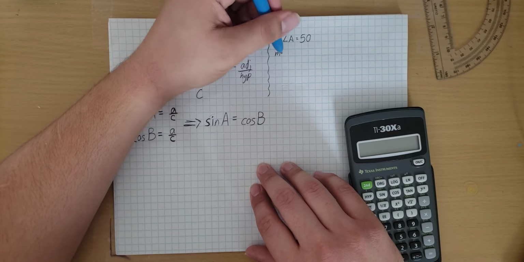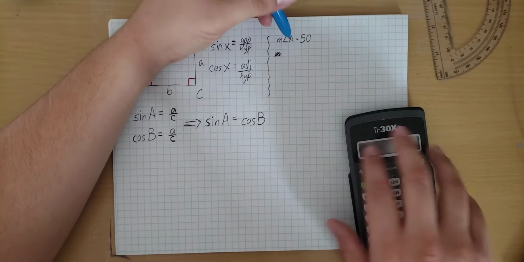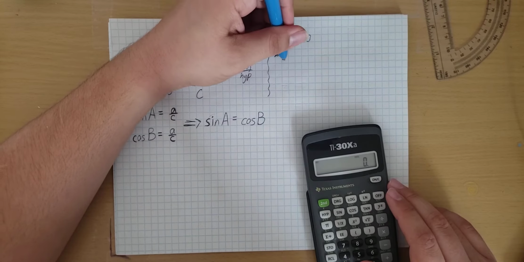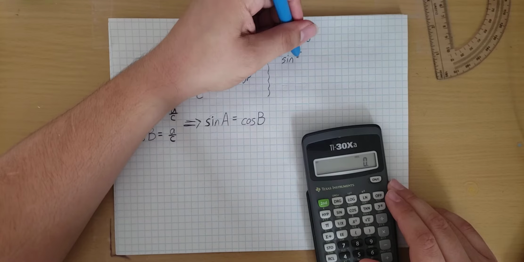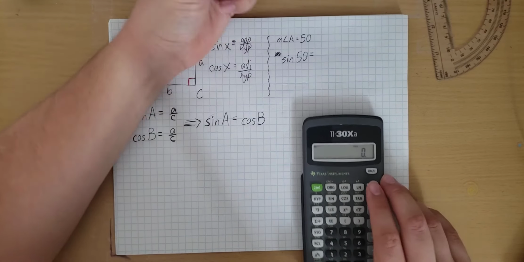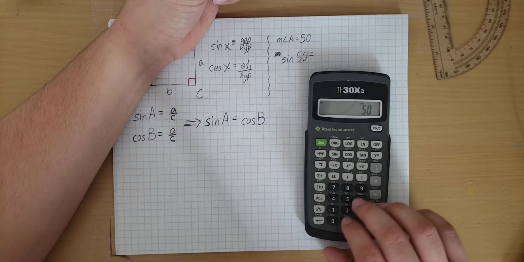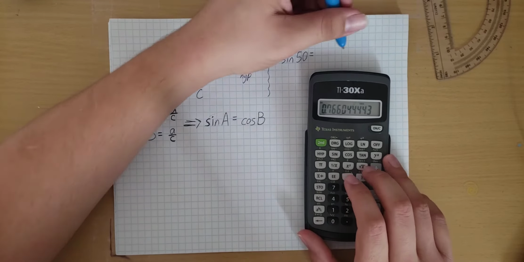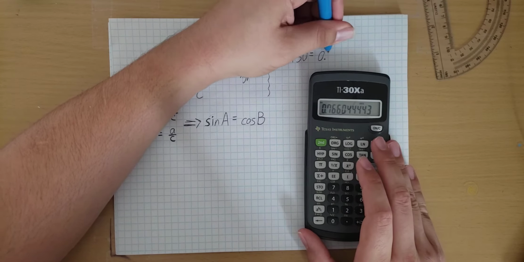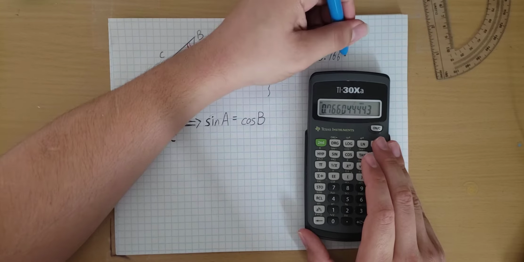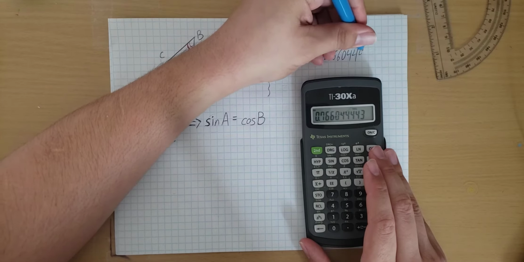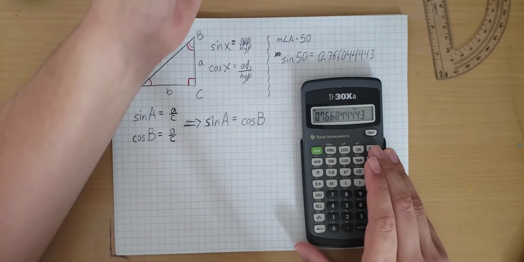If I take the sine of 50, we get 0.766044443.